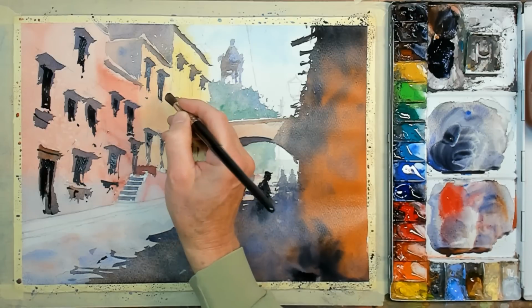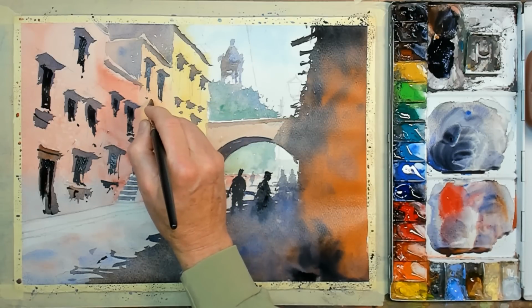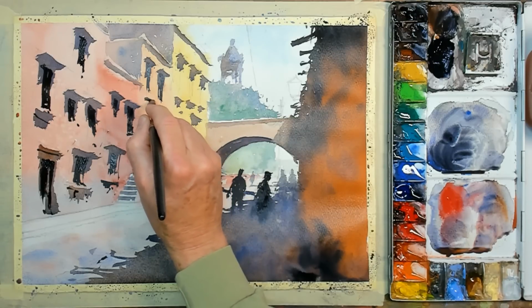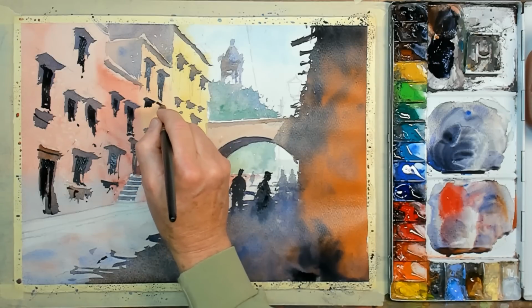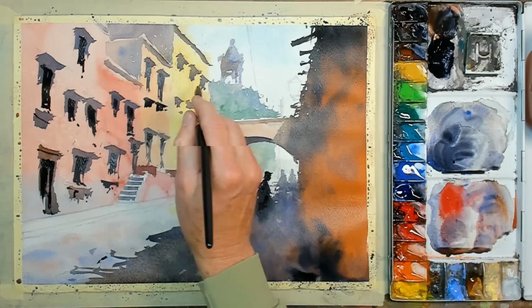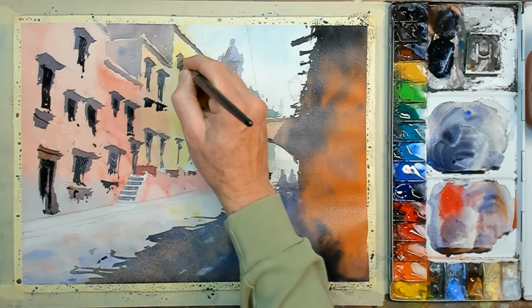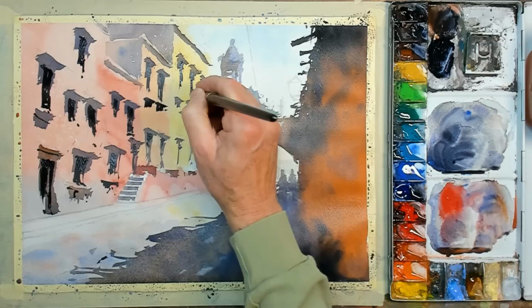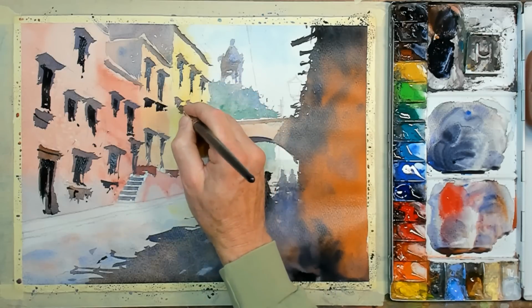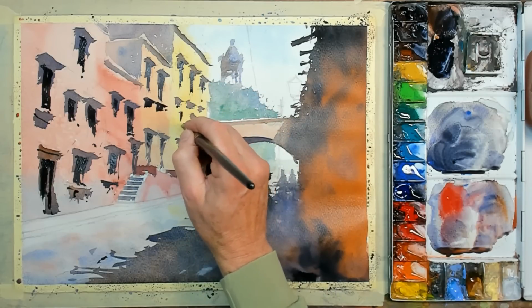So let's get the bottom of those in. Continue over.